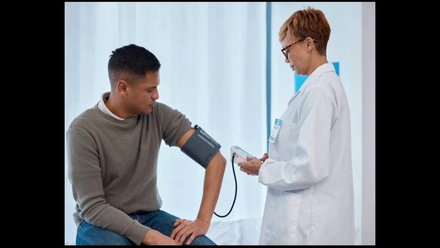ACE inhibitors are primarily used to treat hypertension, which is their most common indication. They are also used in patients with heart failure because they help reduce the workload on the heart and improve blood flow. In addition, ACE inhibitors are commonly prescribed after a heart attack to help prevent further damage to the heart. Another important use is in patients with chronic kidney disease, especially those with diabetes. These medications help protect kidney function by reducing pressure within the kidneys. Some off-label or extended uses include preventing cardiovascular complications in high-risk patients and slowing the progression of certain kidney conditions.